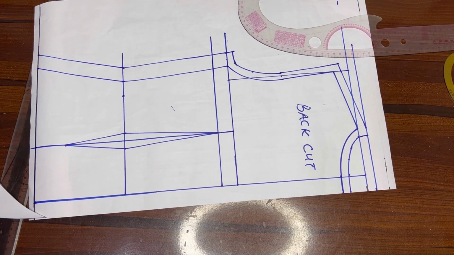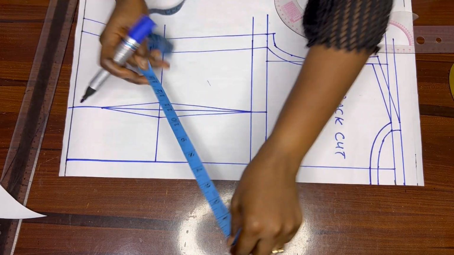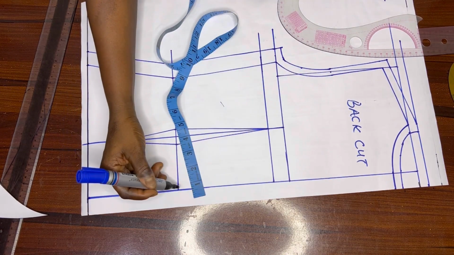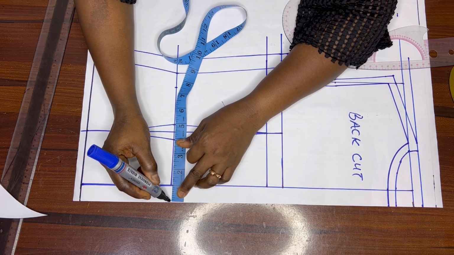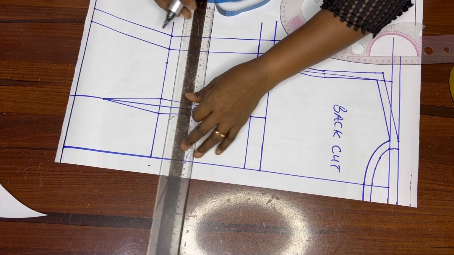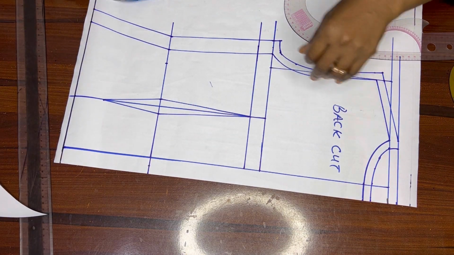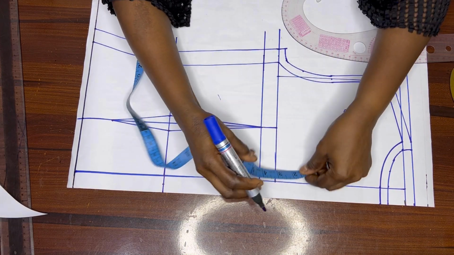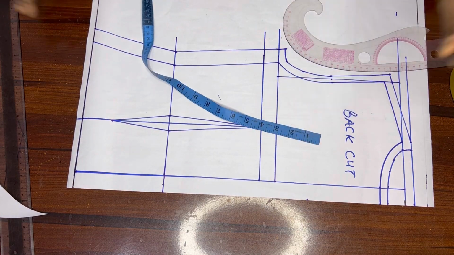Then we shape our back here on this half back. We step inward with 1/2 inch. Then up here from the chest line, we step up with 2 inches. Then we connect it.